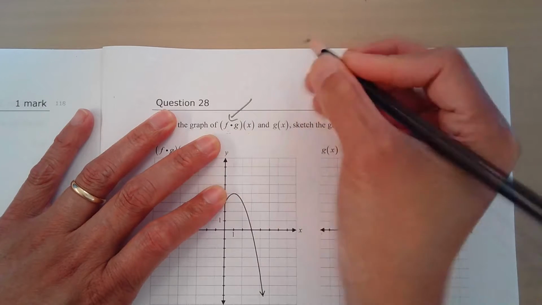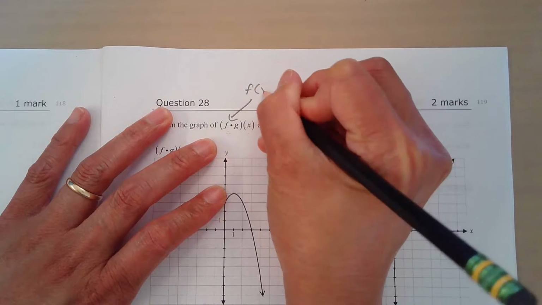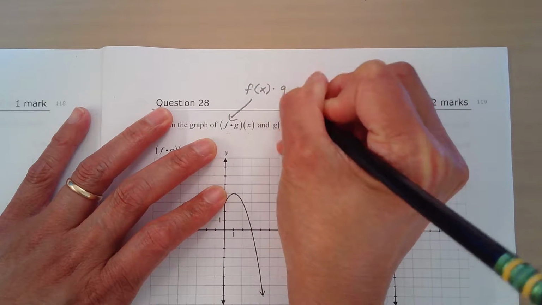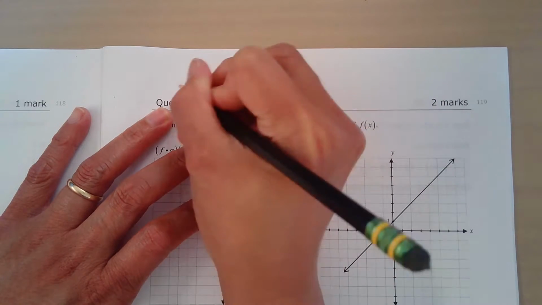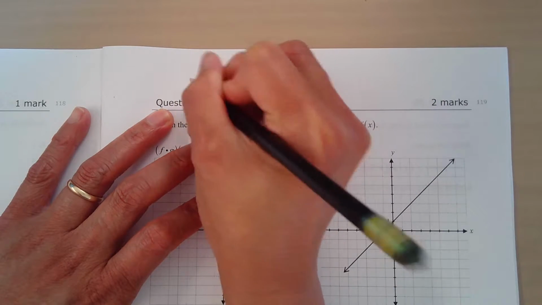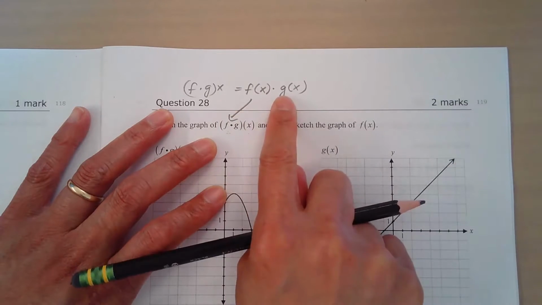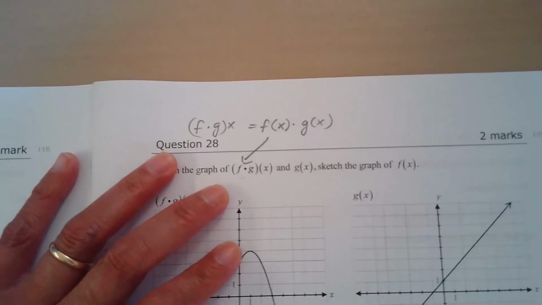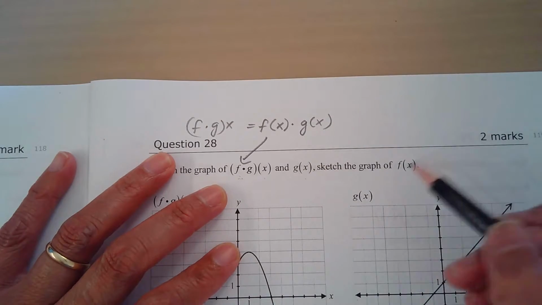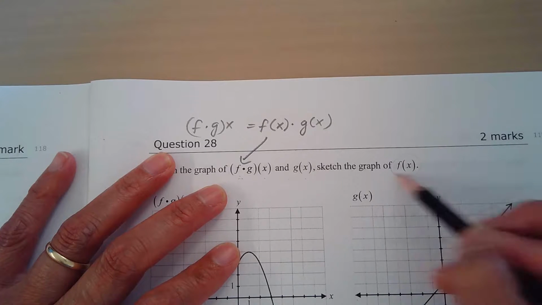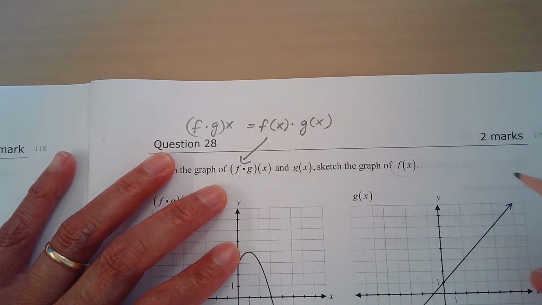F times g. So this means it's f of x times g of x. So this is another way of saying f times g of x. Okay, that means that. And then this is just g of x. Sketch the graph of f of x. So how can we get an f of x for this one?